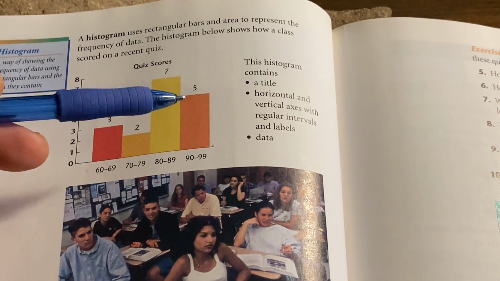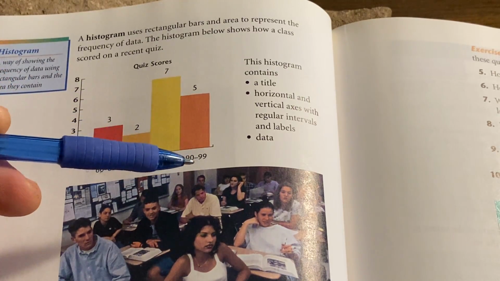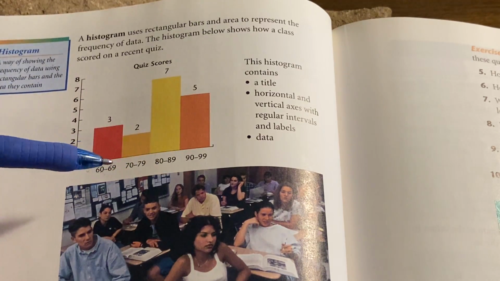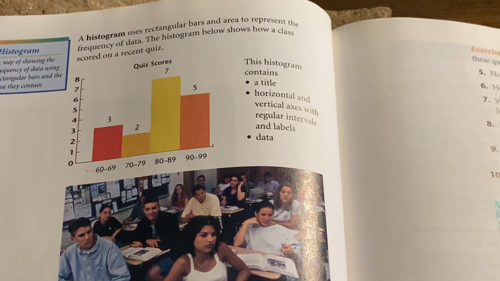So there were 5 students that scored within the 90 to 99 range, 7 that scored between 80 and 89, and so on. A histogram really allows you to pull data that falls within certain set interval ranges. The way this one is set up is, who made A's, who made B's, who made C's, who made D's.